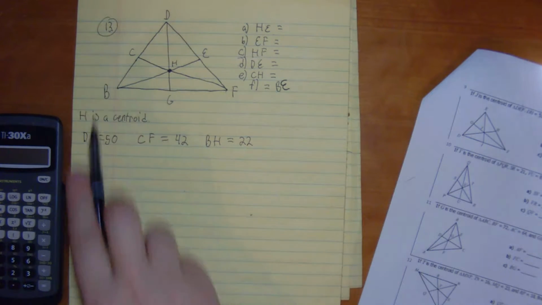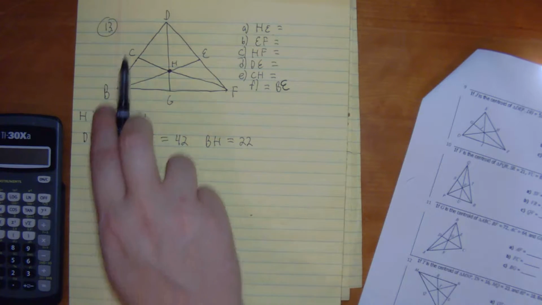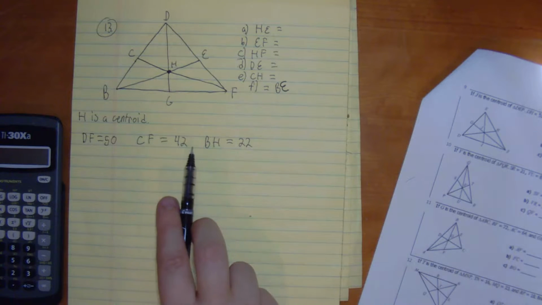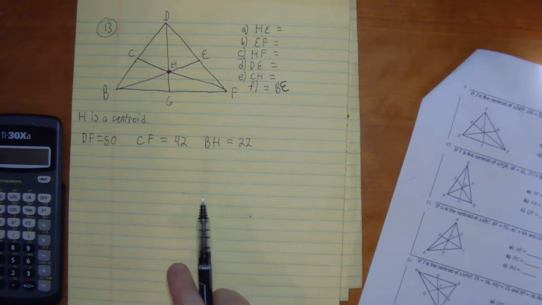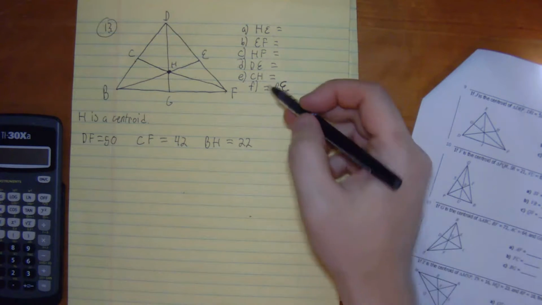Looking at number 13. Number 13 states H is a centroid of triangle BDF. We're given the length of DF is 50, CF is 42, and BH is 22. We'll try to go our best in this order, but if it doesn't work, then it's fine.